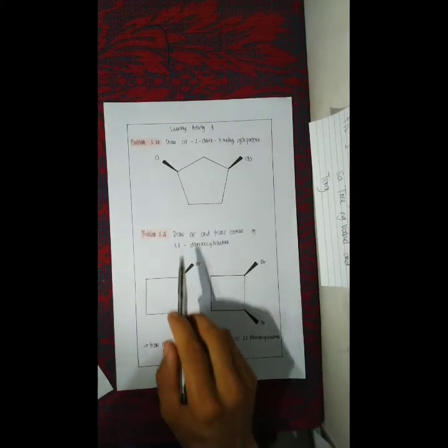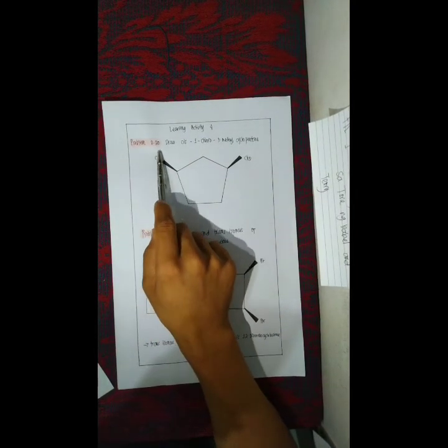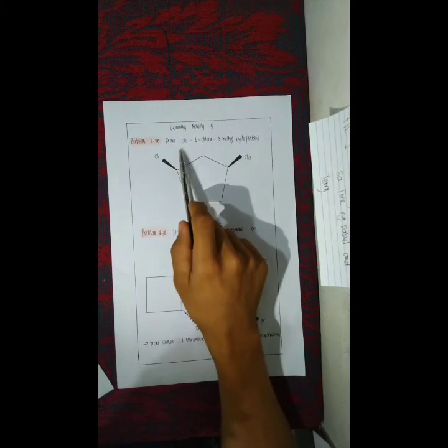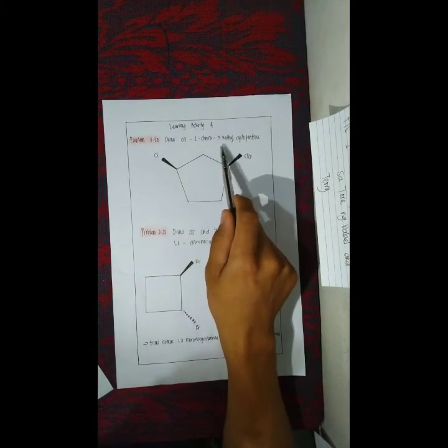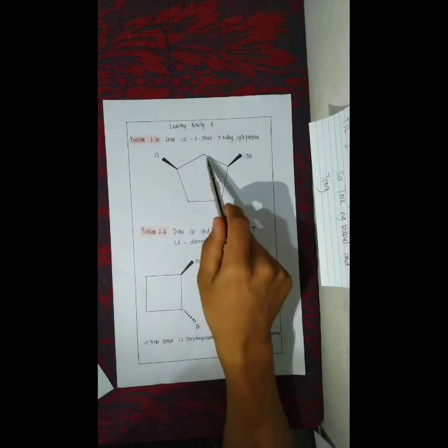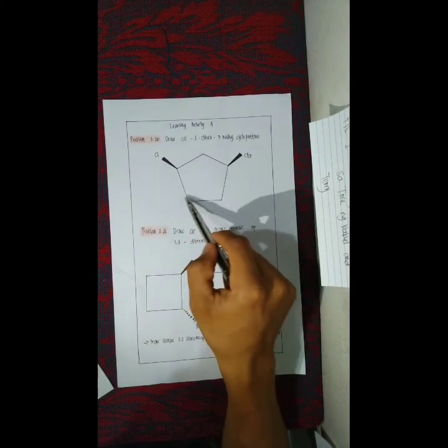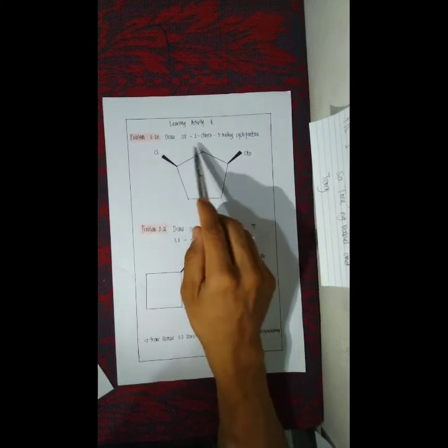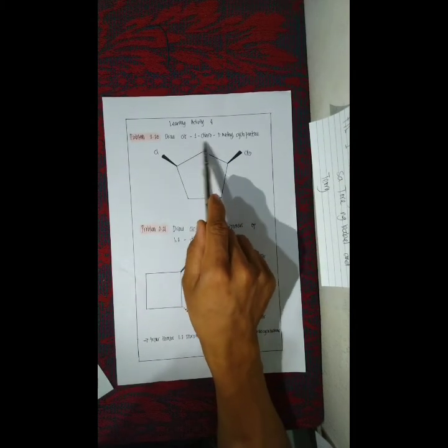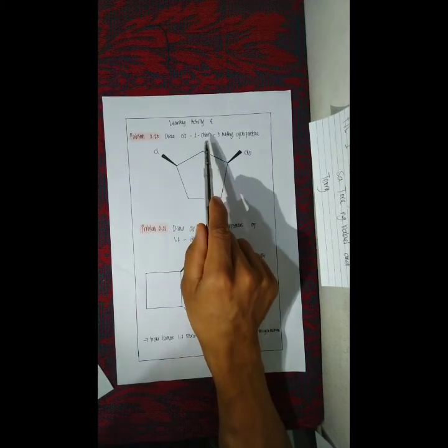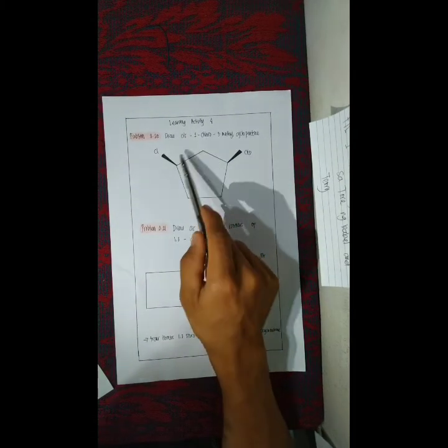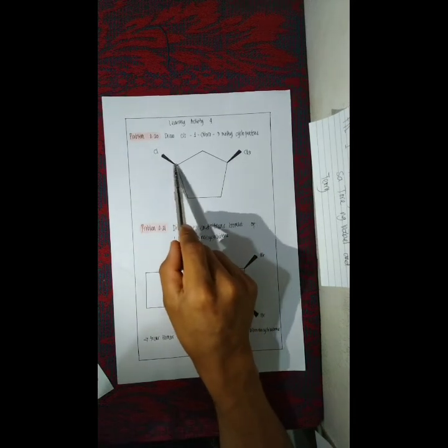Okay, let's move on to problem 2.20 in learning activity 4. Draw cis 1-chloro 3-methyl cyclopentane. So this is called cyclopentane because this has the 5 carbon atoms, and 1-chloro means that the chlorine is positioned here in the first atom.